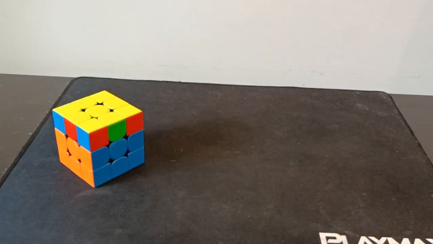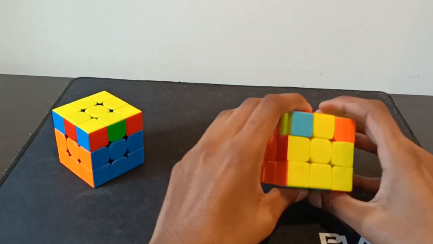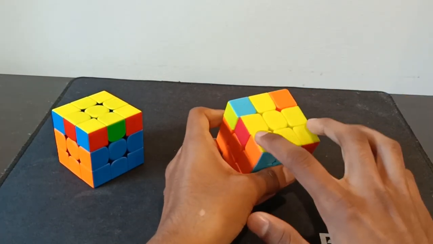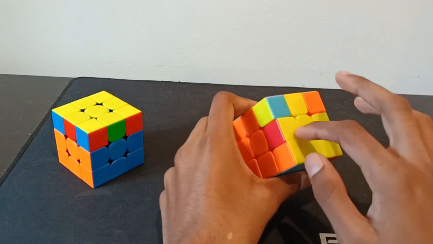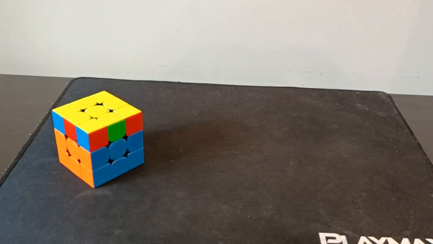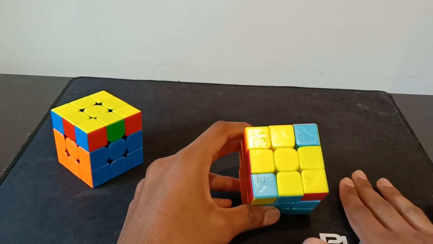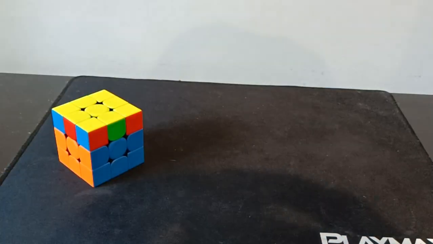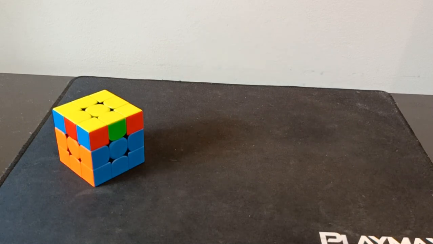It can be this case as well, where as you can see, 2 of the corners are solved. If 2 of the corners are solved, it can be either this way or this way. It doesn't matter. It doesn't matter about the corner orientation as well.